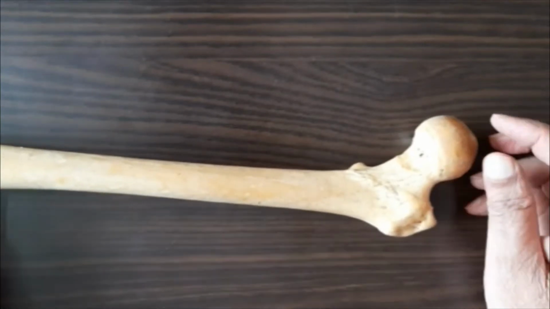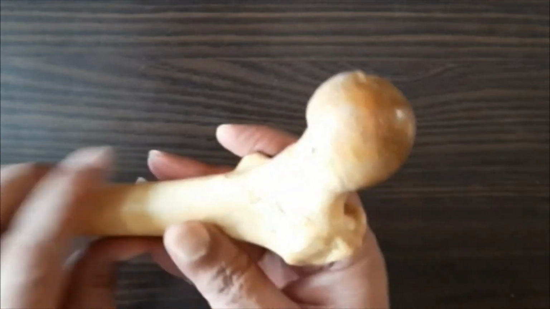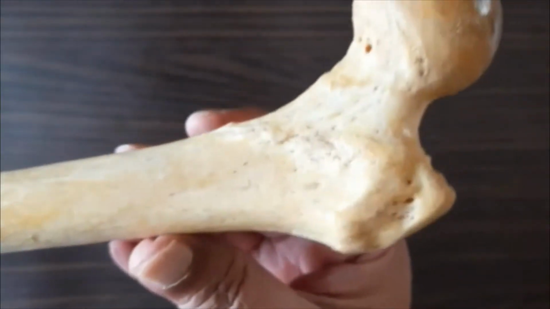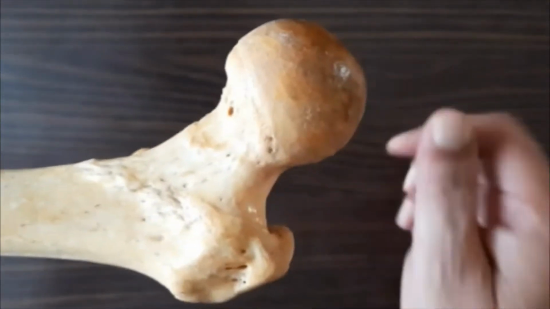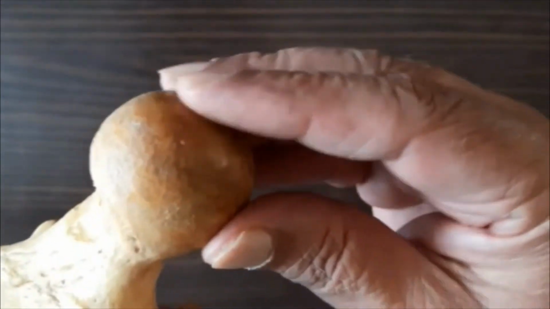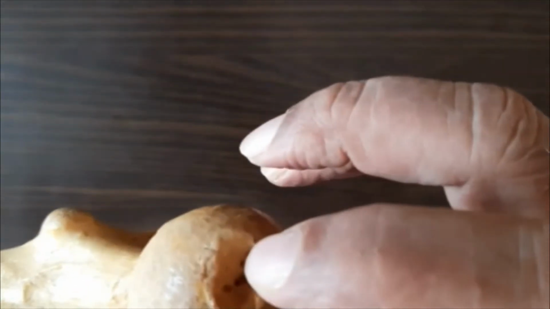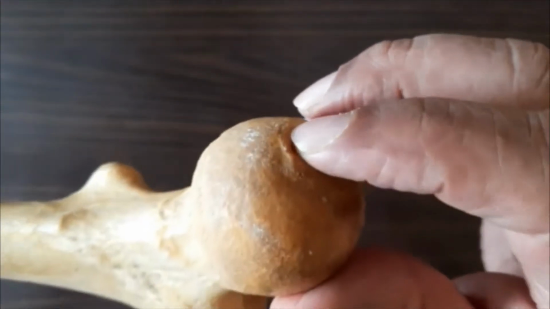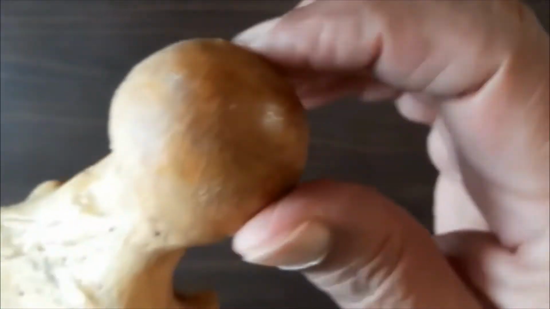Now we come to the muscular and ligamentous attachments onto the upper end first, and I will bring it close to the camera. This is the posterior aspect and this is the anterior aspect of the upper end of the femur. The head is smooth, almost spherical, and this shows a pit. This pit is the site of attachment of the ligament of the head of the femur, or ligamentum teres.